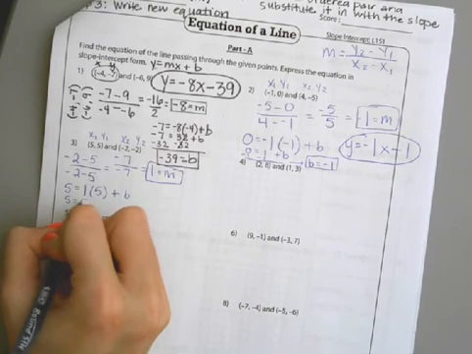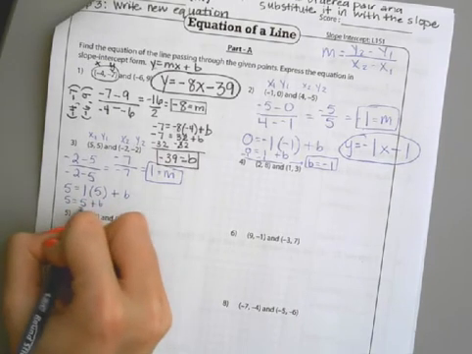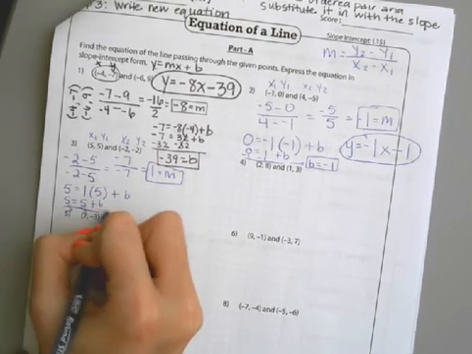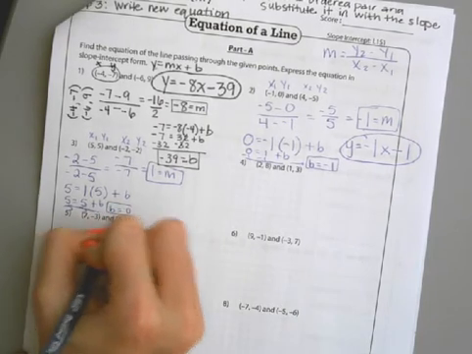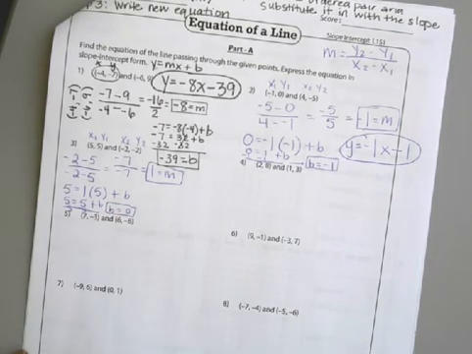1 times 5 gives me 5, so I can rewrite this equation. 5 equals 5 plus b. When I take away 5 from both sides, again, it gets a little crowded here, so I'm going to write it off to the side. B is equal to 0, and I'm going to box that there. Okay, these 5s are going to cancel.